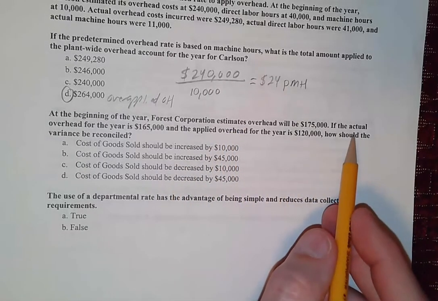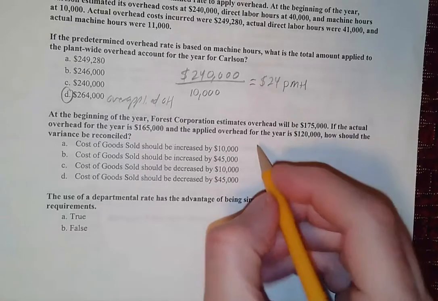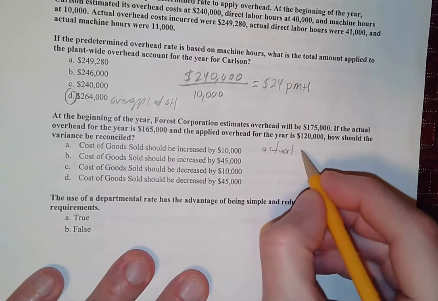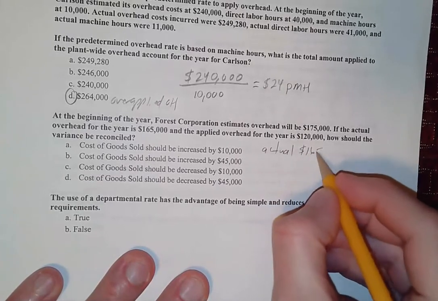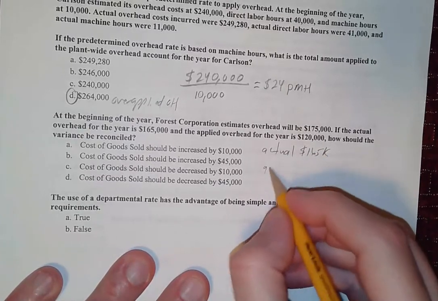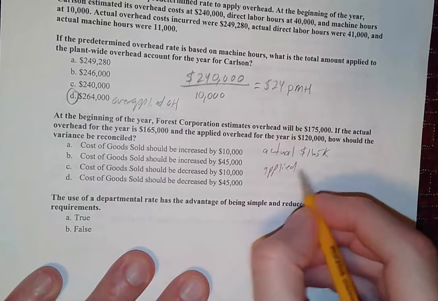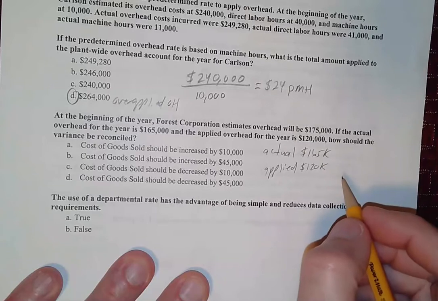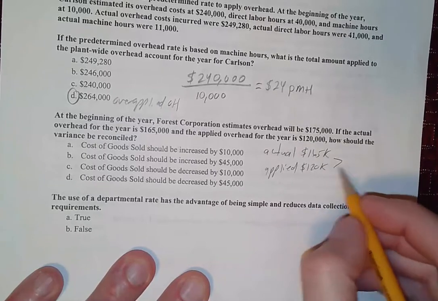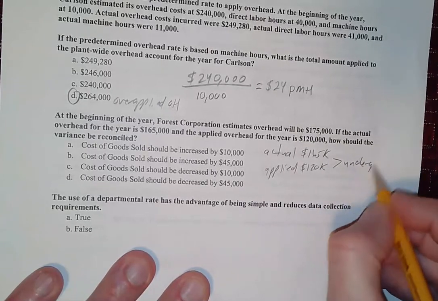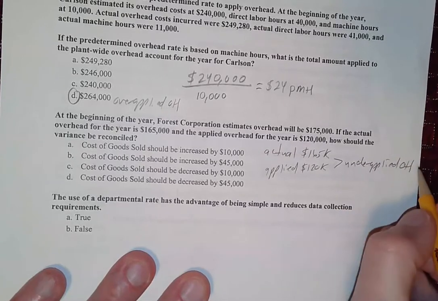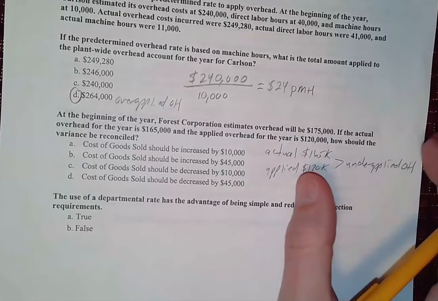We had actual $165,000. Applied is $120K. So we clearly have a situation here of underapplied overhead. So let's look at our choices.